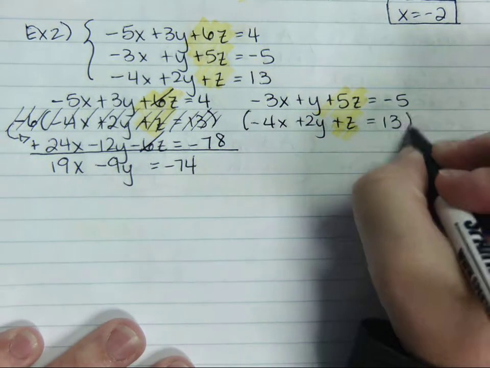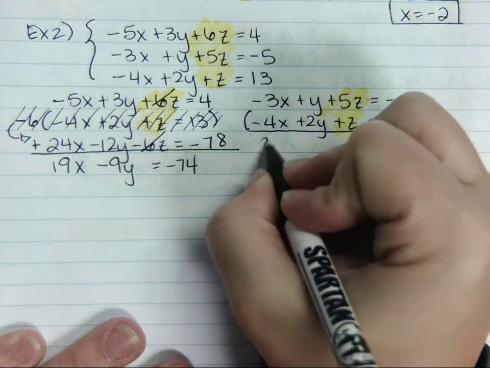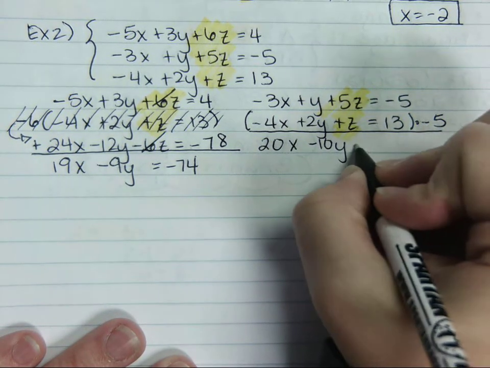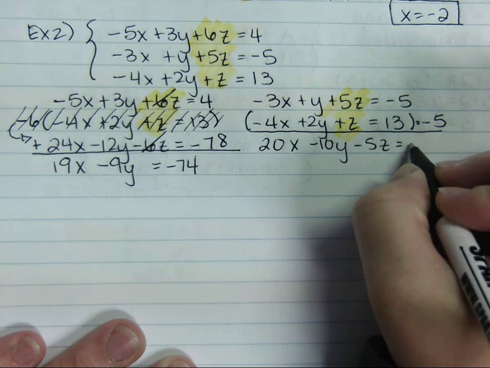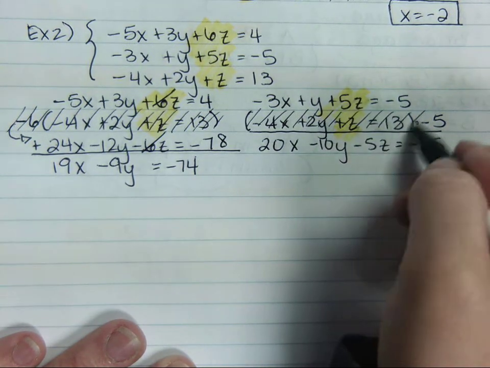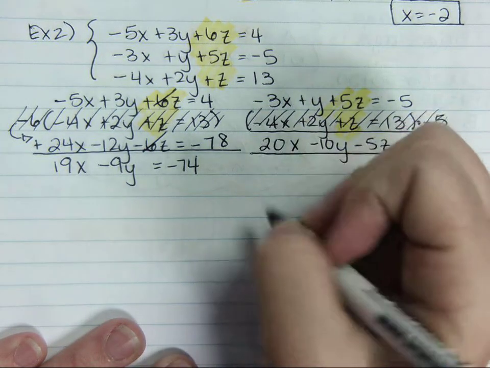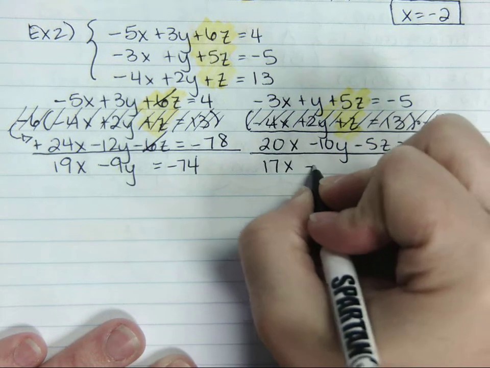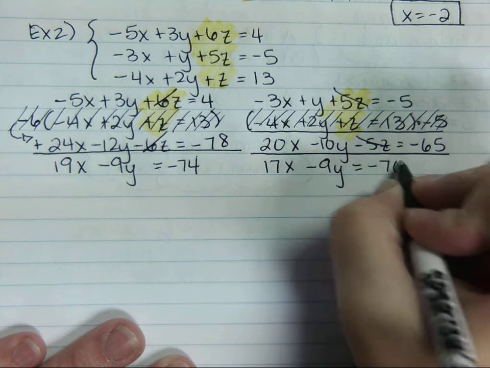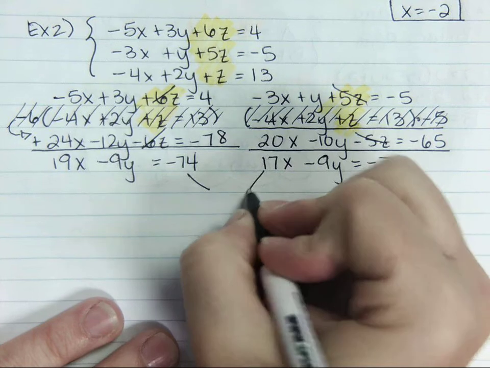I'm going to come over here, and I need to multiply this one by a negative 5 to be able to eliminate my z. And again, that's going to give me a positive 20x minus 10y minus 5z equals negative 65. And so then I'm going to go through and lightly cross off that equation. And then I'm going to add vertically. I get 17x minus 9y, z's cancel, equals a negative 70. And so now these two are going to create my new system.